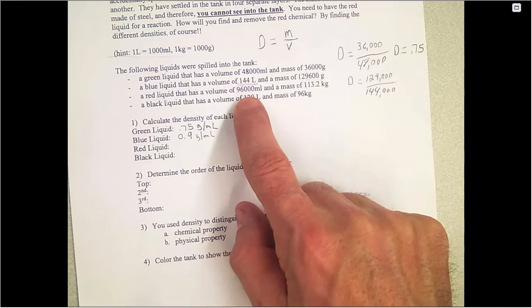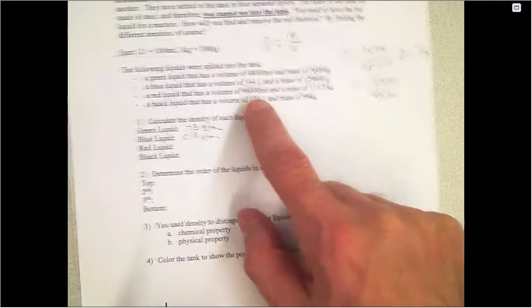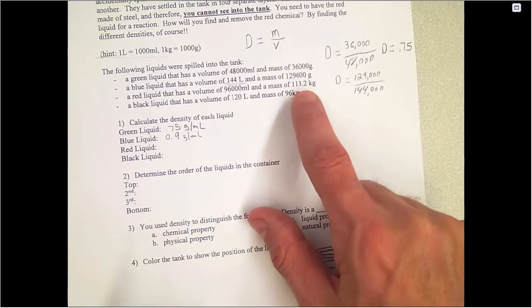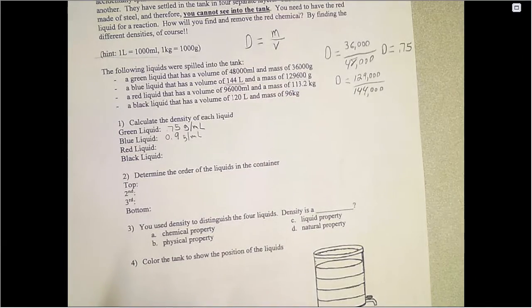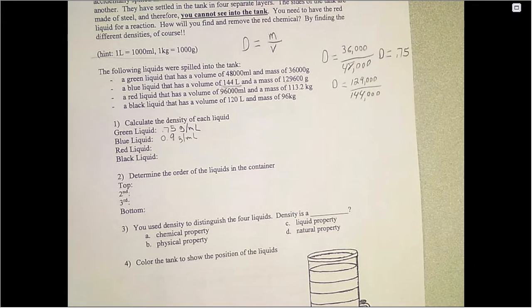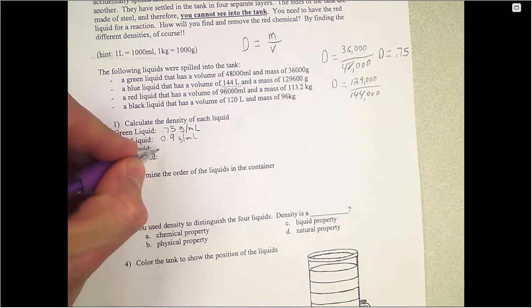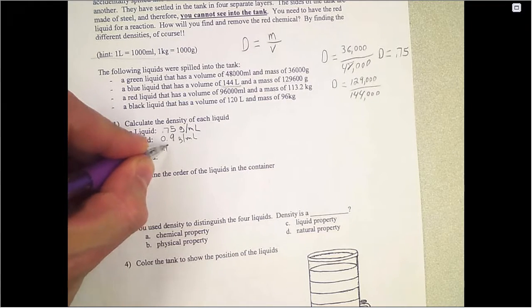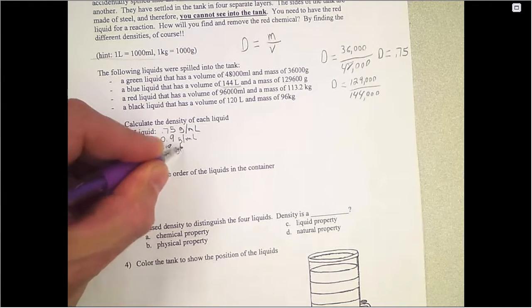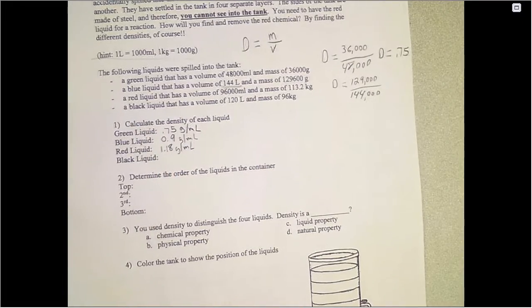looking at the red liquid, we have this in milliliters, that's good. This is in kilograms, that's not good. We need to change that to grams, multiplying that times 1,000. So you would do 113,200 divided by 96,000, and you would get a density of 1.18 rounded to the nearest hundredth grams per milliliter.